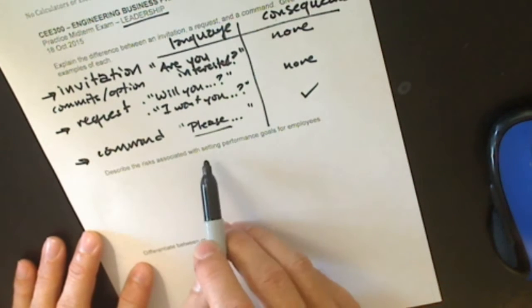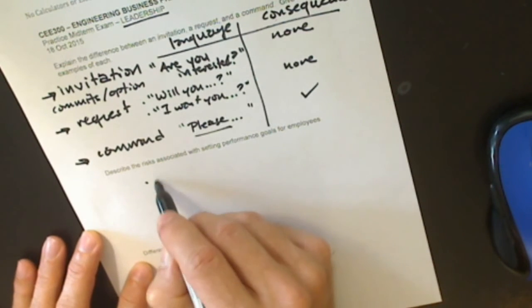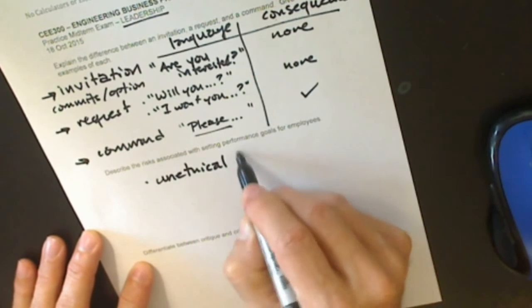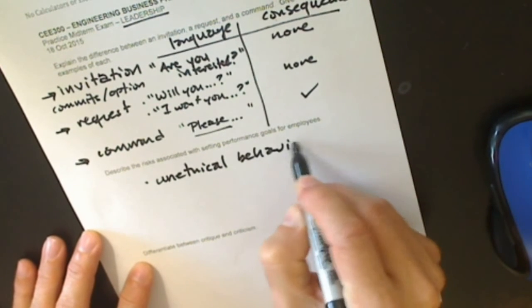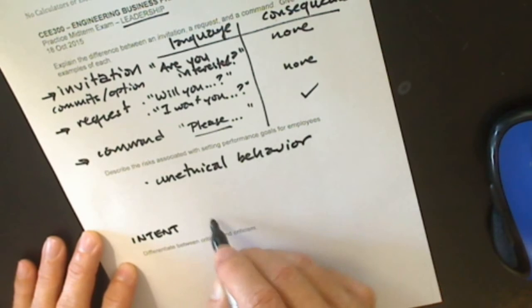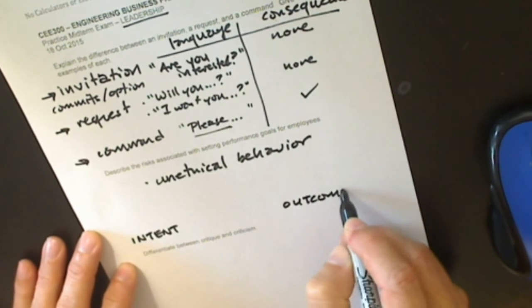Describe the risks associated with setting performance goals for employees. The first risk, the most important risk, is that performance goals create incentives for unethical behavior. Remember in class we were talking about the principle of moral luck, intent versus outcome.